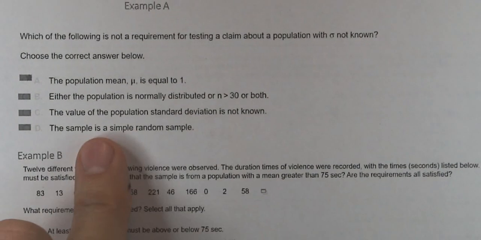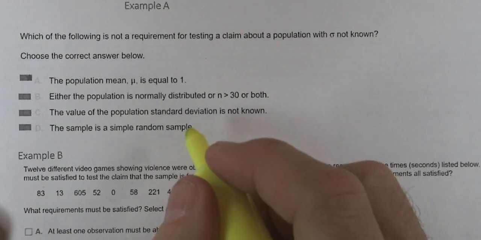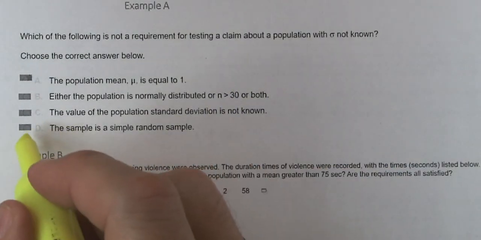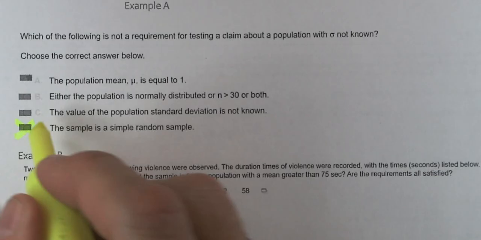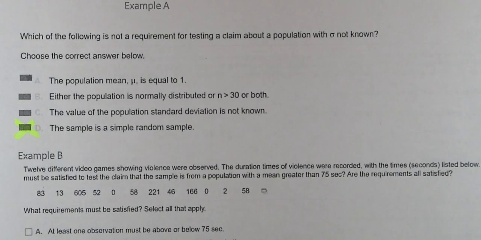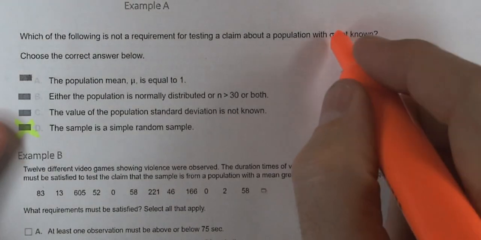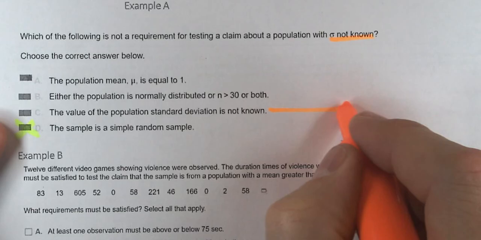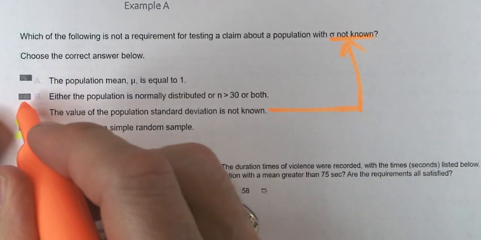So this first one is always a requirement of our hypothesis test. So simple random sample, okay, we're good there. That one's not going to be it. The value of the population standard deviation is not known. Well, that's literally given to you right up here. It says sigma is not known. So let's cross that one out.